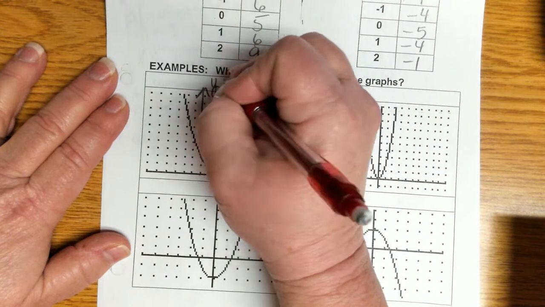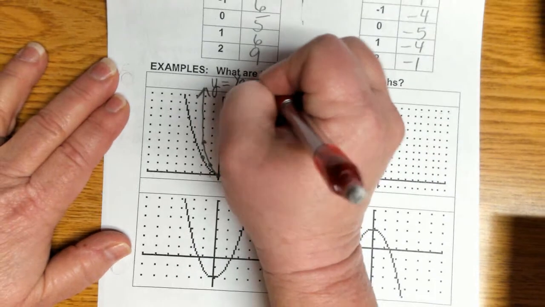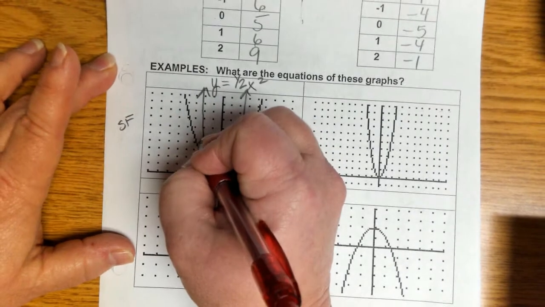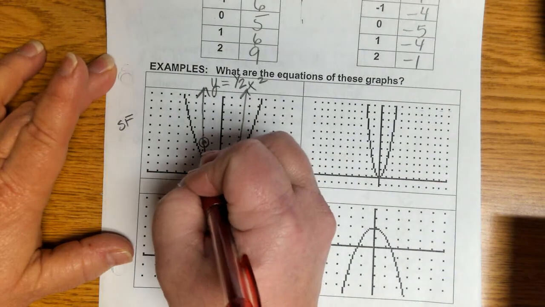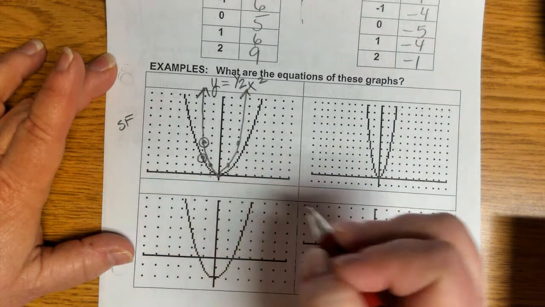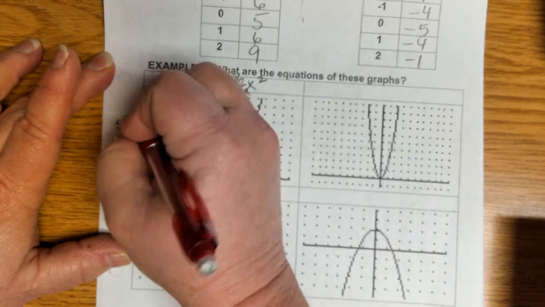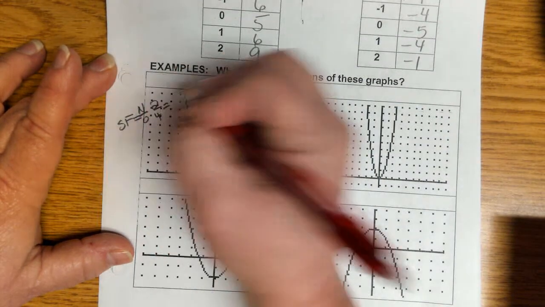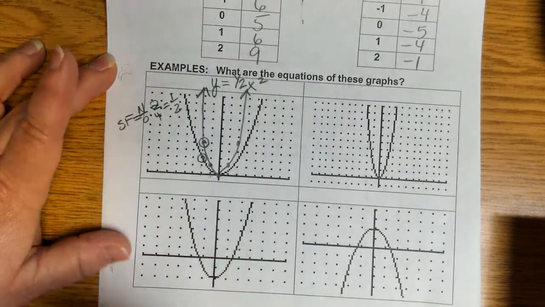So this one is y equals 1/2 x squared. I did a scale factor using this from my parent and this from my new, new over old, 2 over 4, which gave me 1/2.